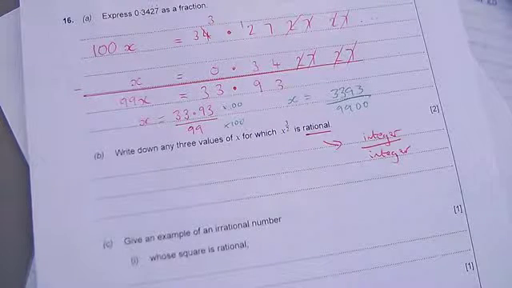Pi? Someone said it then, so beat me to it. E. How do you know what E is? I don't know, it's on the calculator. Oh, very good. E is also an irrational number. I'm impressed that you know that, but don't worry about that. Ed? Excellent. Surds are irrational numbers, providing you're not square rooting a square number.